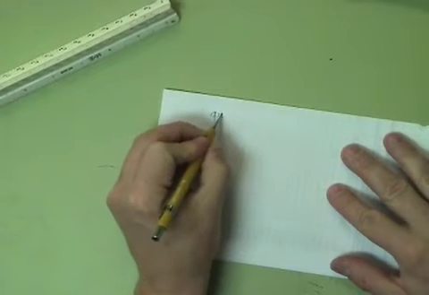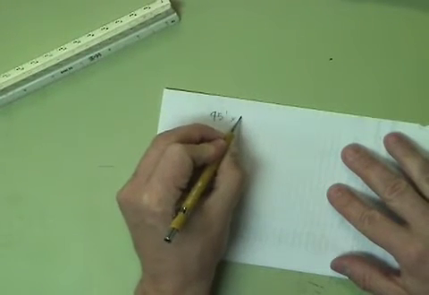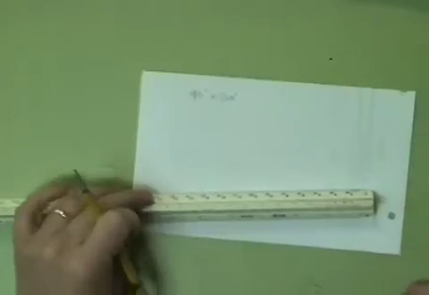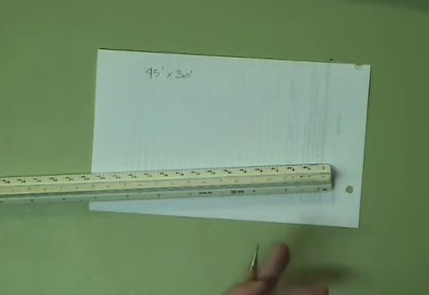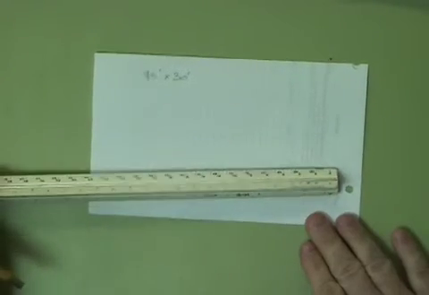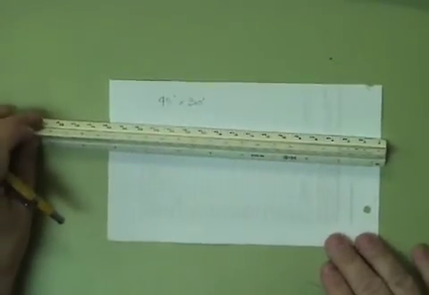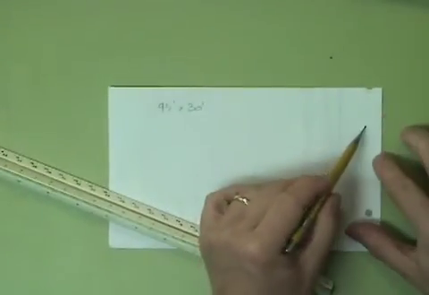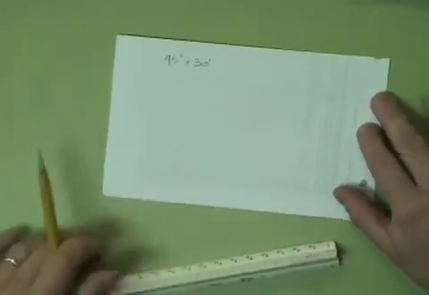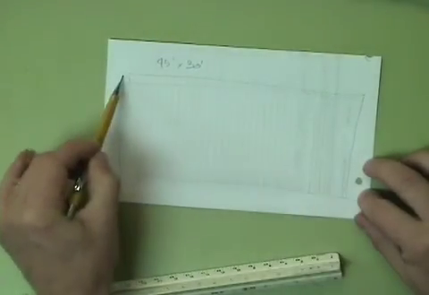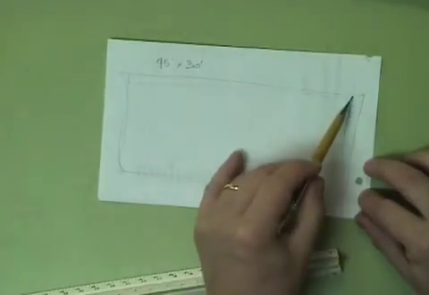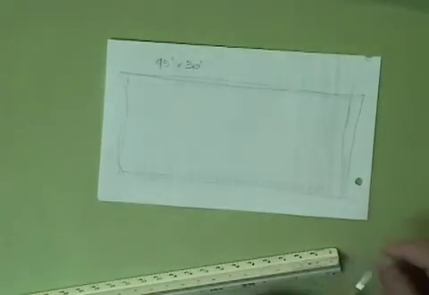And I'm trying to draw a room that's 45 feet by 30 feet. How big a scale can I use? I want to always use the biggest scale I can use, because it's easier to draw on the bigger scale. So I've got to find a scale that when I try to draw the room this way, I'm going to try to fill up the whole piece of paper. So that line here has to be 45 feet long.